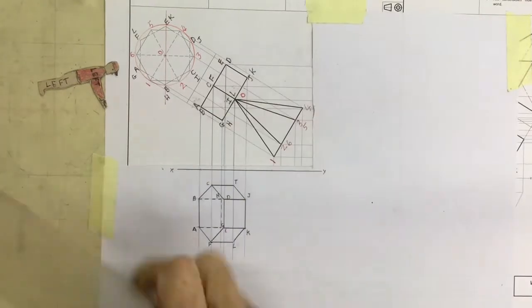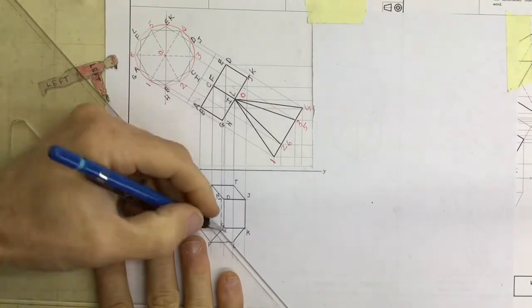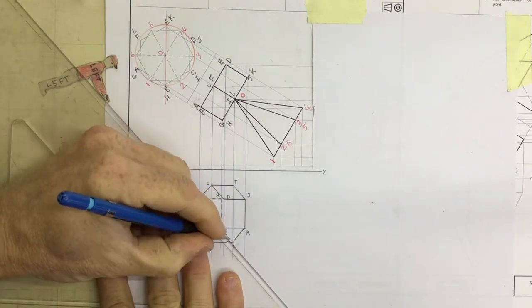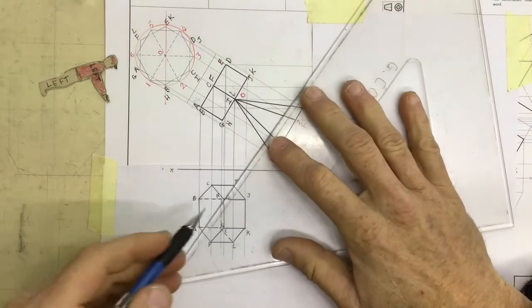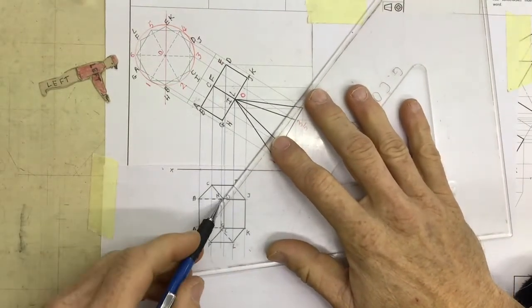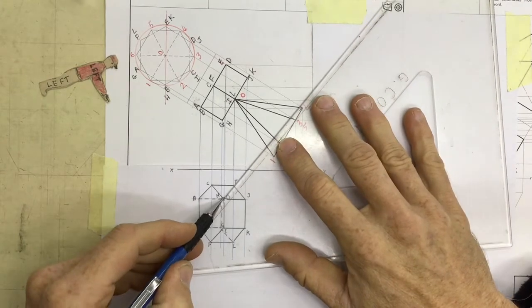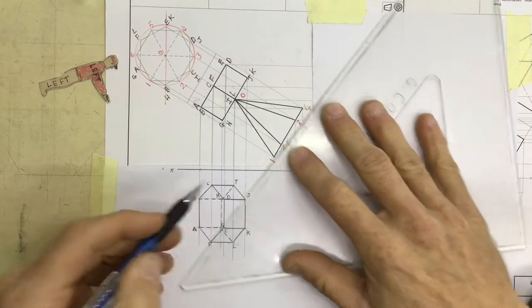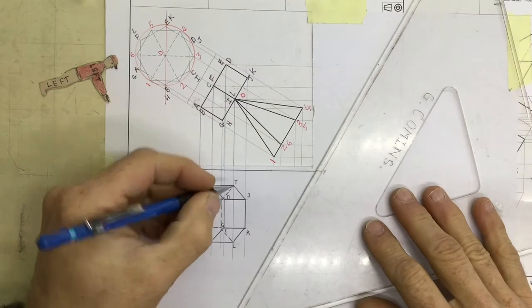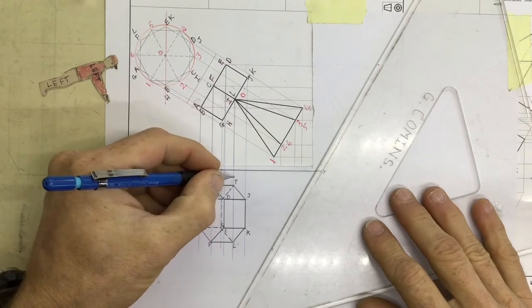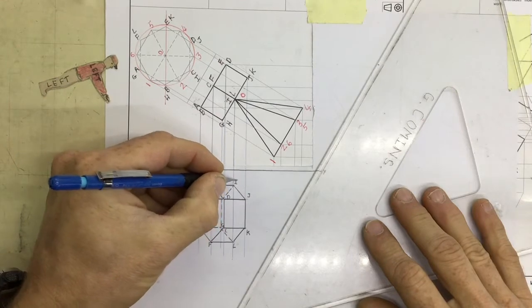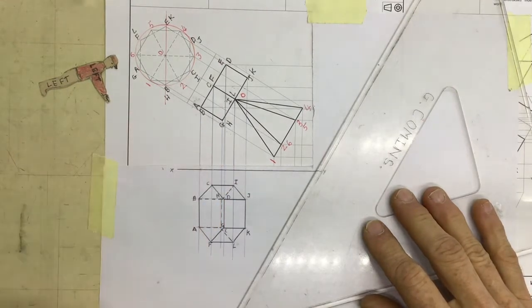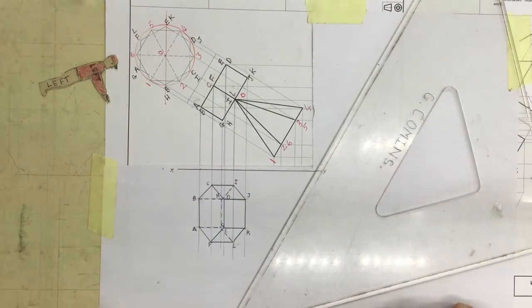And obviously I can then link up G and L over here with hidden detail, and I can link up this line going from here up to there. That line over there is J, is not J, sorry, I, sorry, that's I. Right, H and I, hidden detail. Right, there's your prism done.